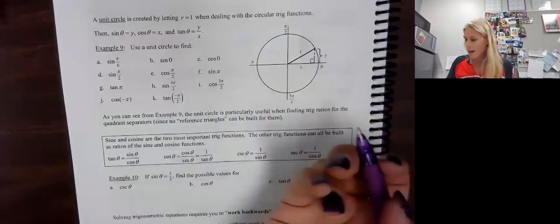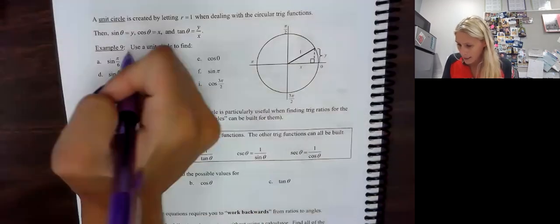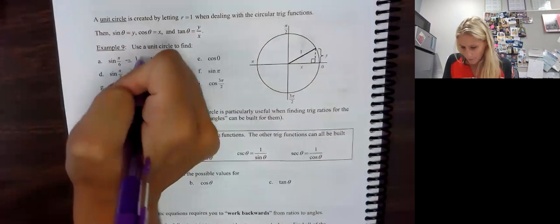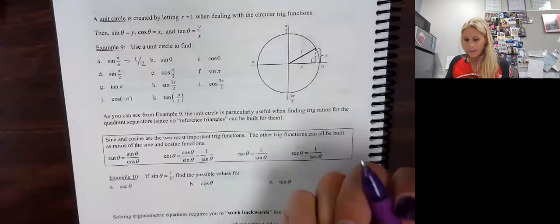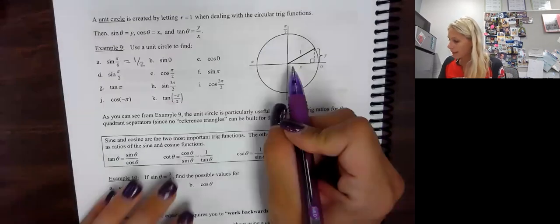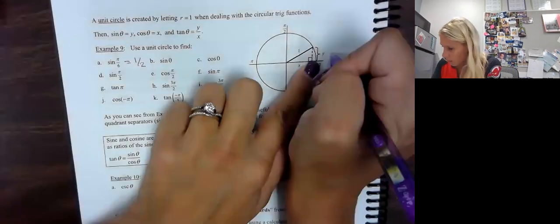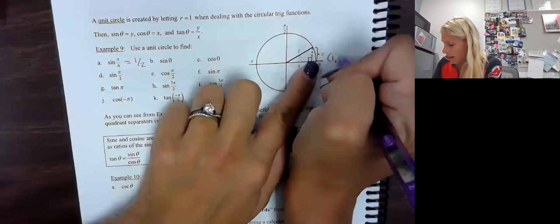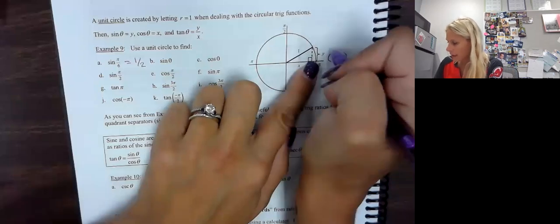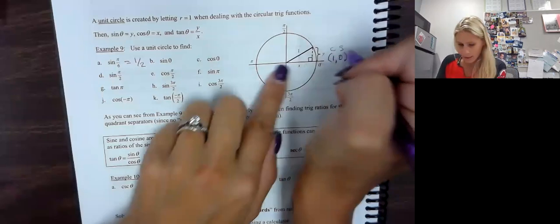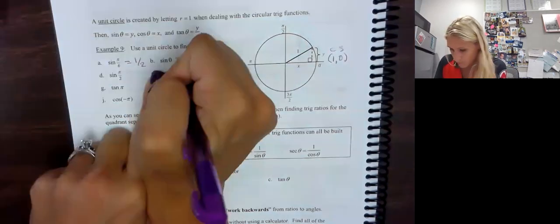So sine of pi over 6 equals 1/2. Sine of 0, so let's look at this. At 0, our coordinate point is (1, 0). And remember, this is (cosine, sine). So sine equals 0.